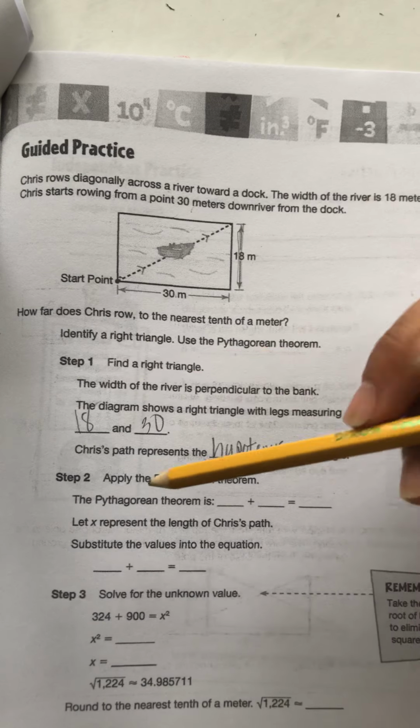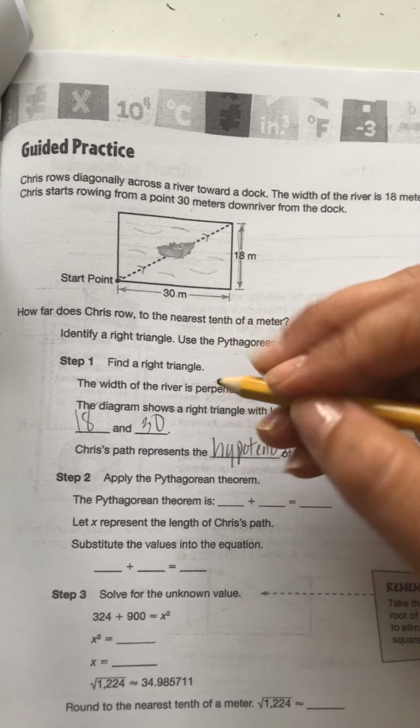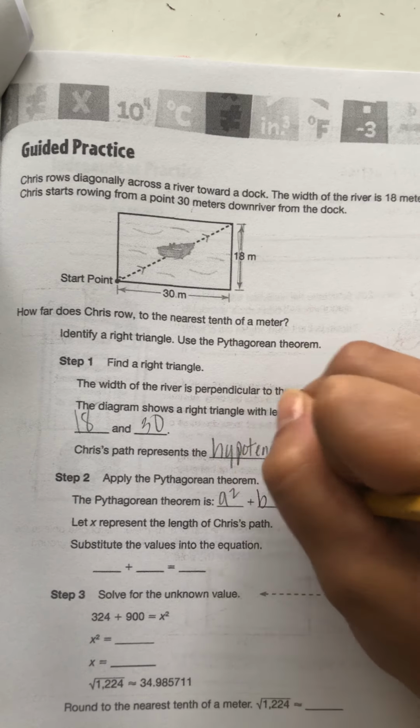of the triangle. Apply the Pythagorean theorem. Pythagorean theorem is a squared plus b squared equals c squared. And then so we have 18 squared plus 30 squared equals the unknown, x squared. So 18 squared is 324 and 30 squared is 900. So 324 plus 900 equals 1,224, or x squared equals this.